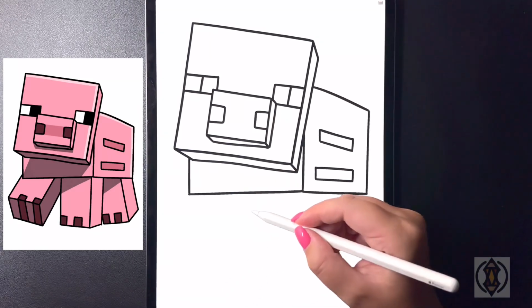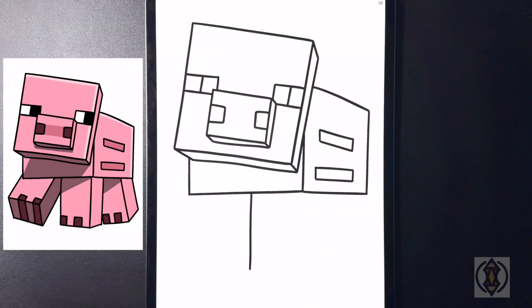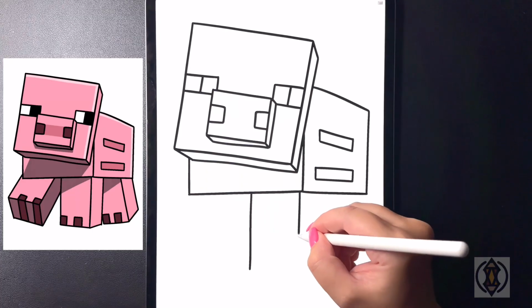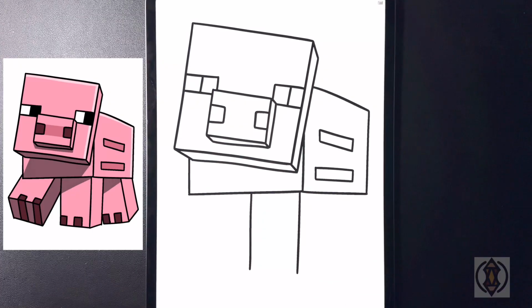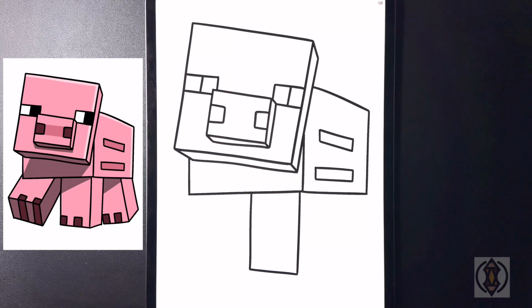Now let's draw on the right leg. So coming over towards the right-hand side, in the middle, we're going to draw a straight line coming down. We're going to step across and replicate that, ending that at the same height. Now from here, let's close this off with a diagonal line.